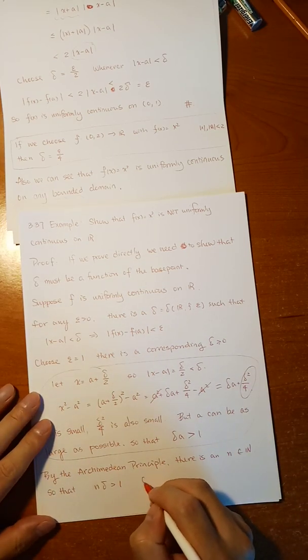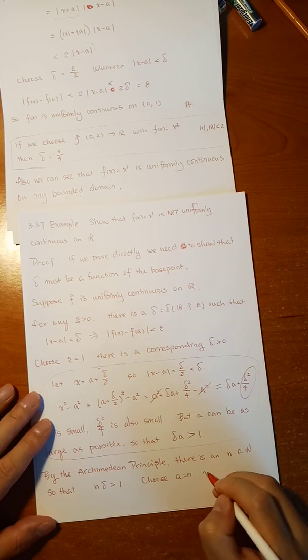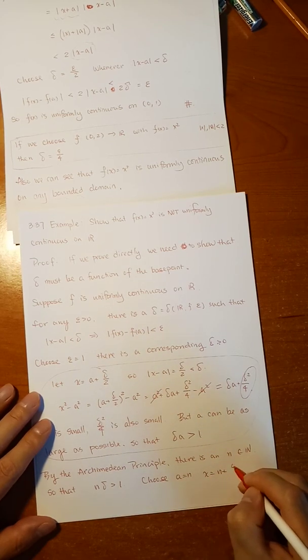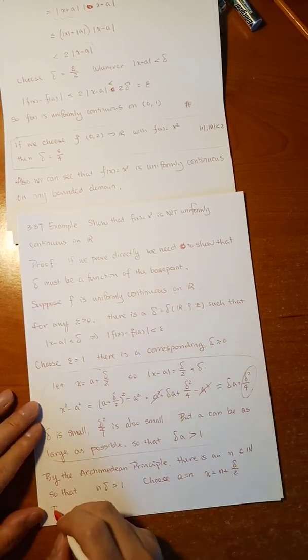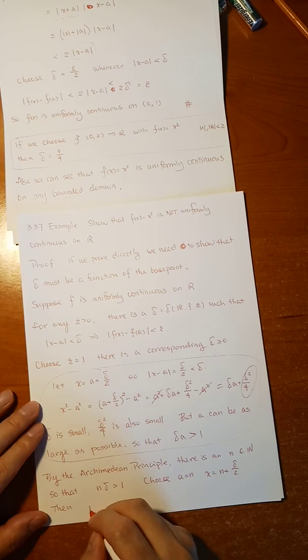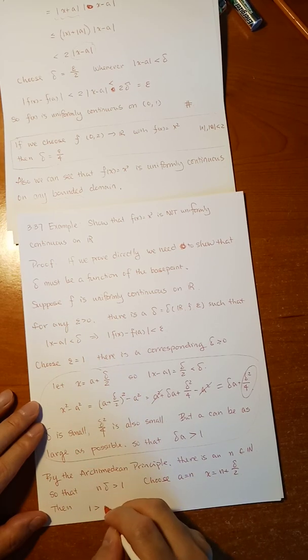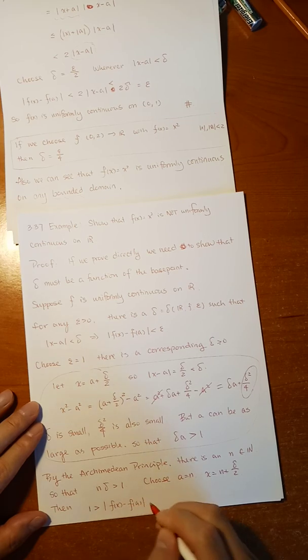Then choose a to be this n and x to be n plus delta over 2. Then we have epsilon should be greater than the absolute value of f(x) minus f(a).